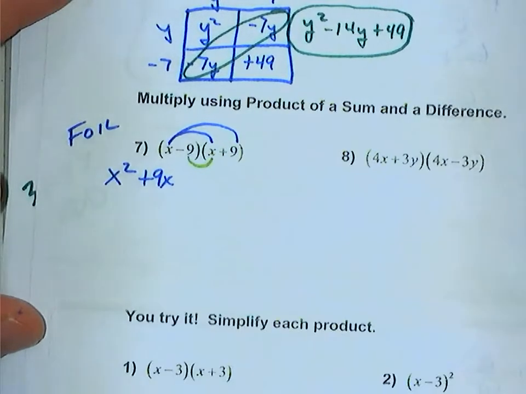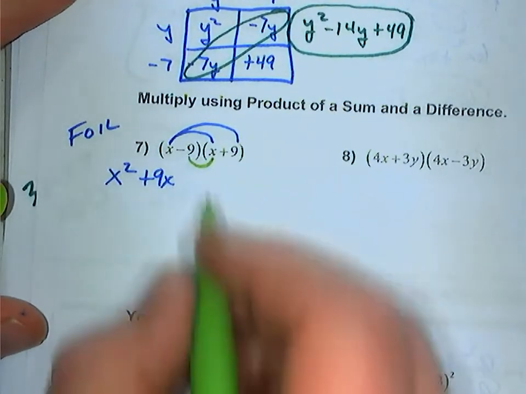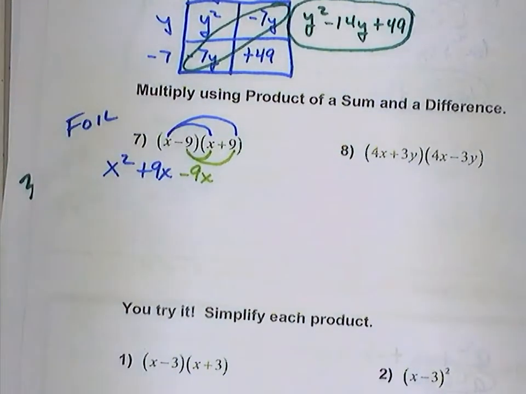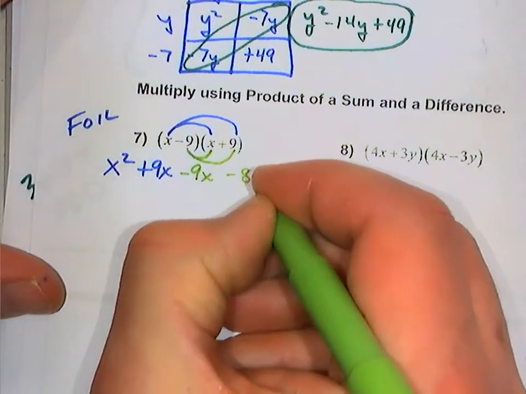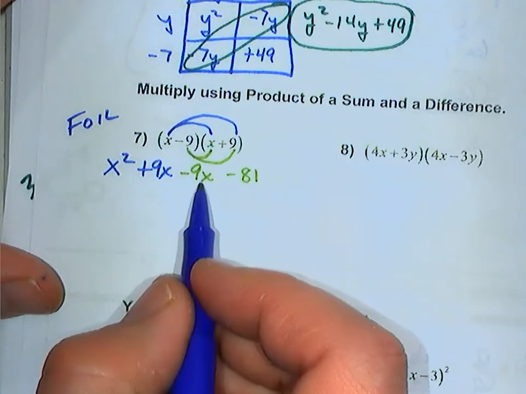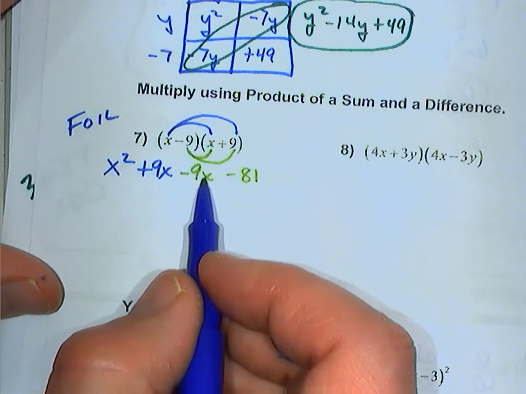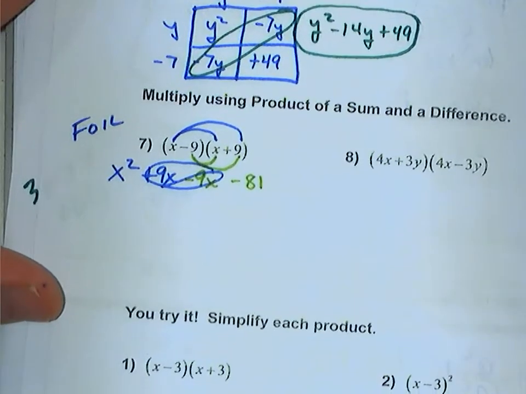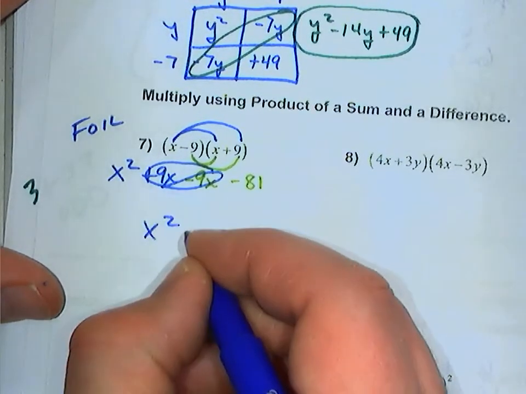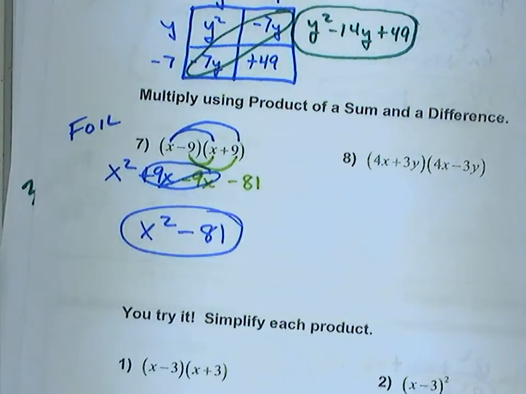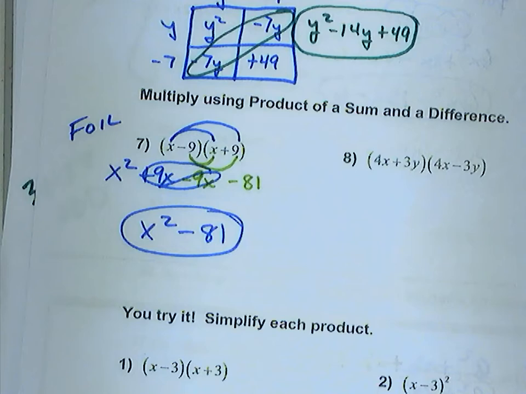Inside terms, one's right next to each other. Negative 9 times x is negative 9x. And what's negative 9 times 9? Negative 81. Very good. All right, take a look at the OI. 9x minus 9x. What happens there? They cancel. Yeah, karate chop those guys. Those cancel. 9x minus 9x, that's nothing. And now what I'm left with is x squared minus 81. Final answer. X squared minus 81.